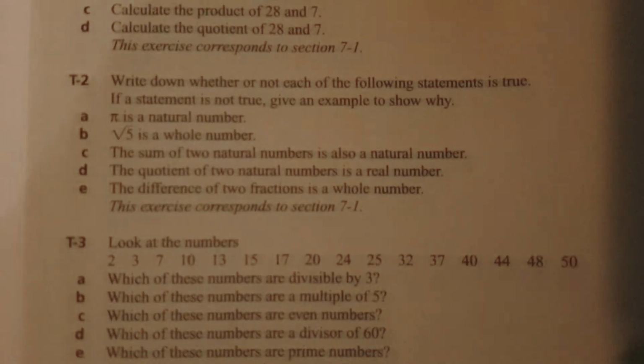T2. Write down whether or not each of the following statements is true. If a statement is not true, give an example to show why. You guys had problems with exercise D. The quotient of 2 natural numbers is a real number. Now, first of all, you have to ask yourself, what's a natural number and what is a real number?